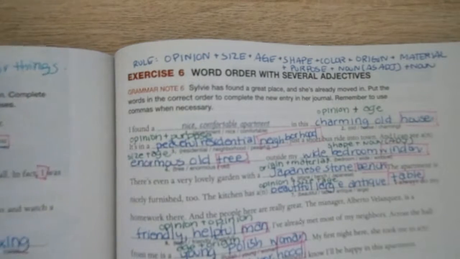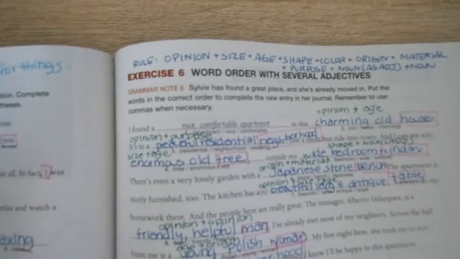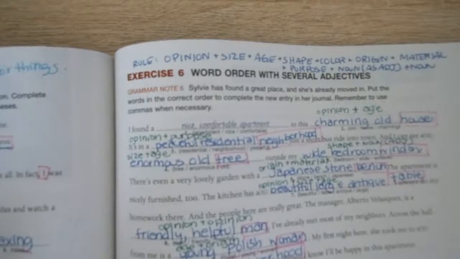Okay, we're on page 269, exercise 6, and this exercise is word order with several adjectives.